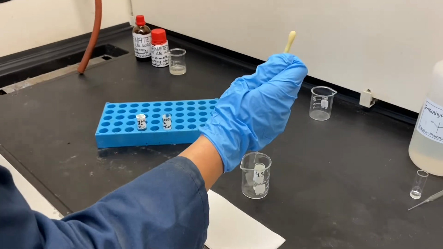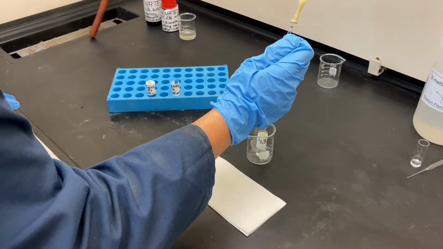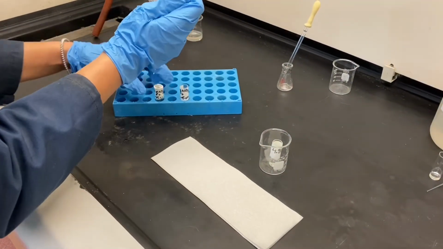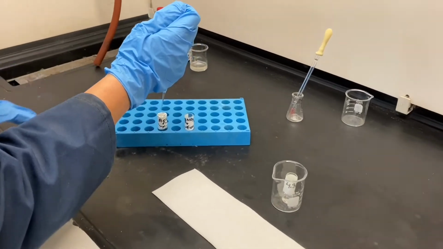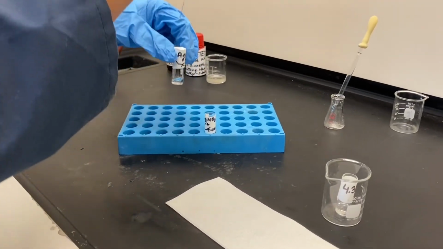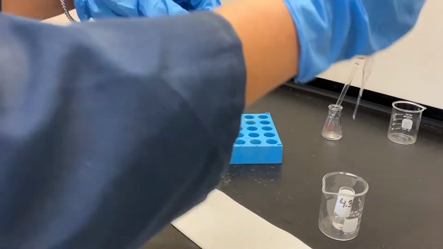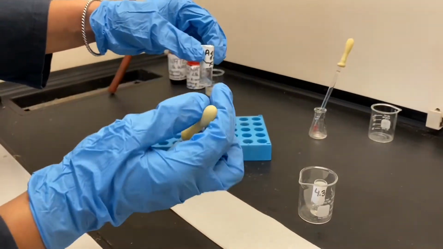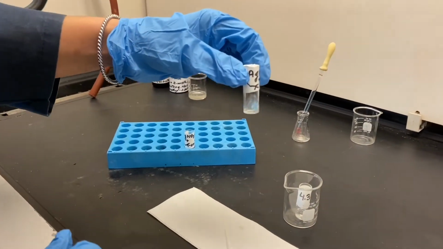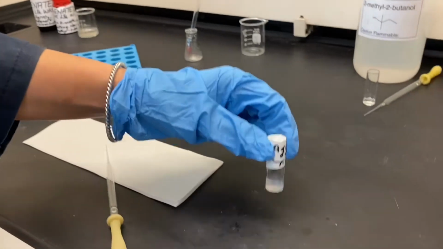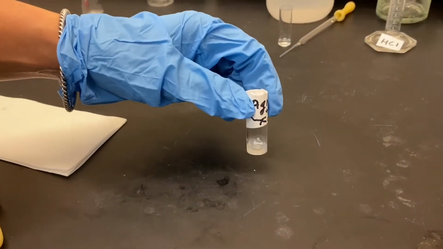I'm adding about 4 drops of our chloro product to the AgNO3 solution, and when I shake it, I clearly see the formation of a cloudy solution in this mixture.